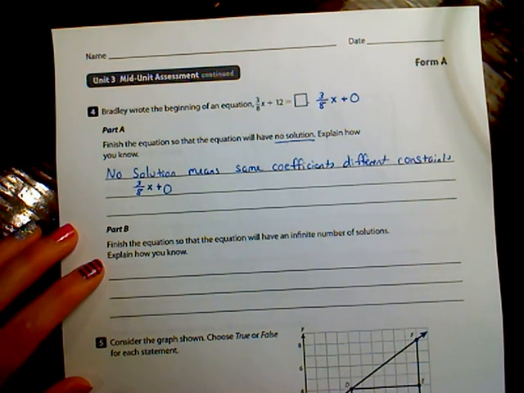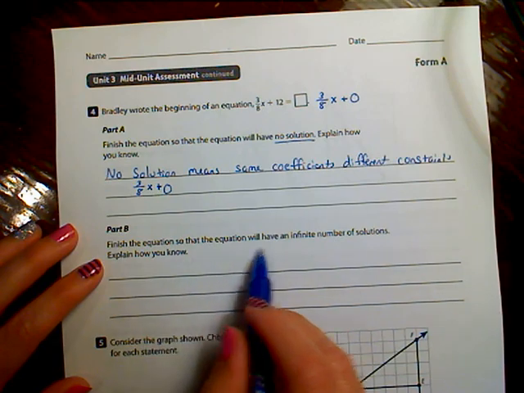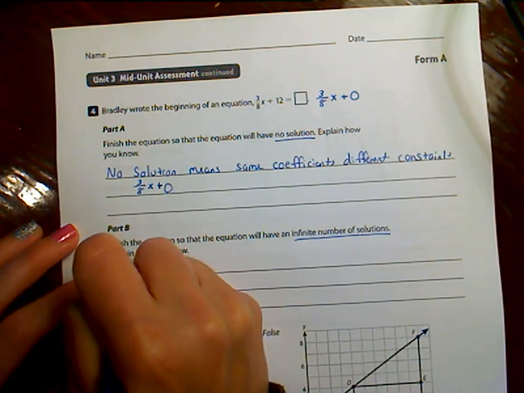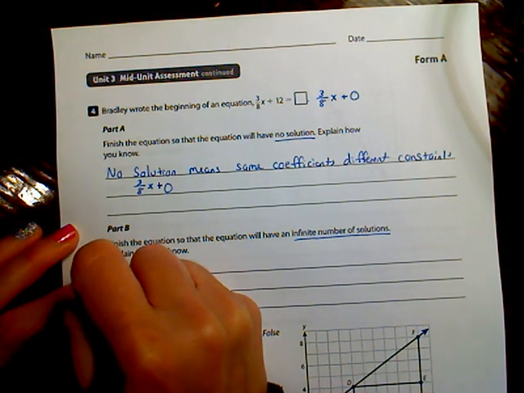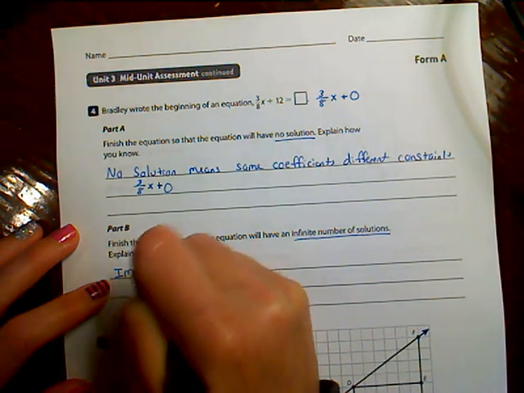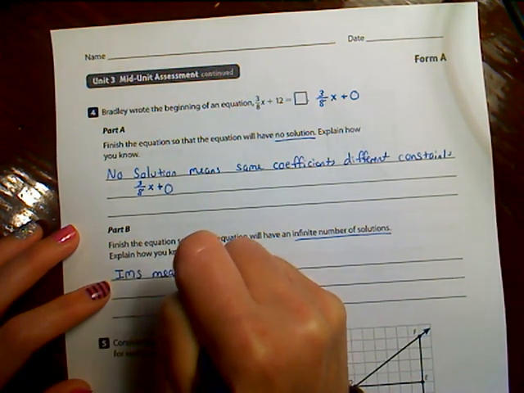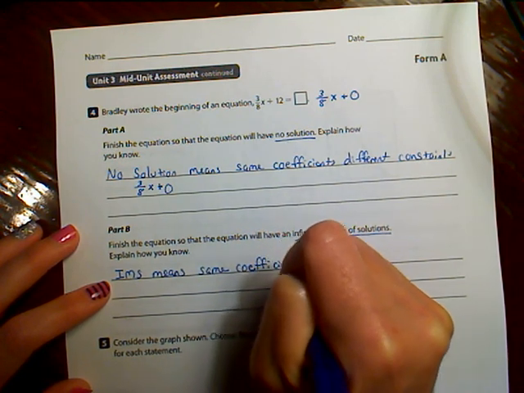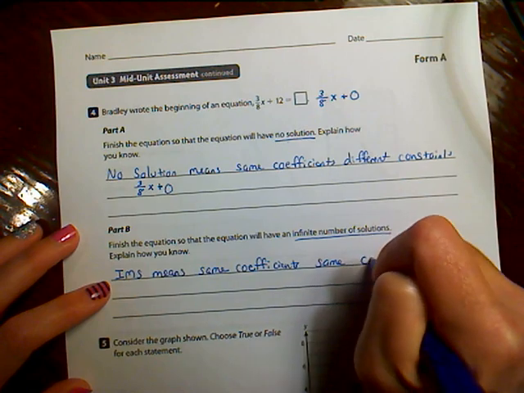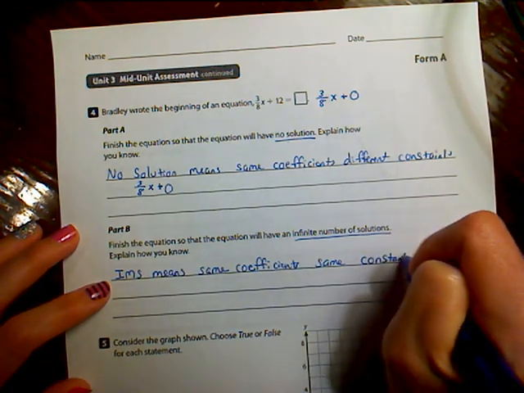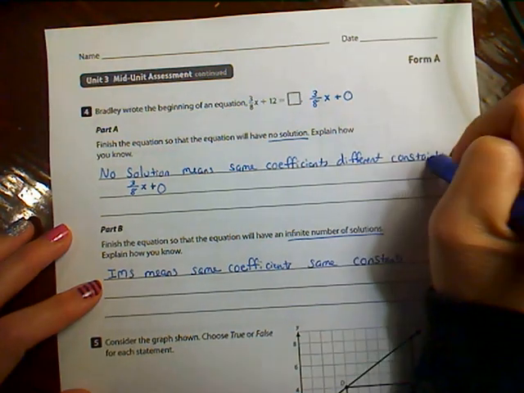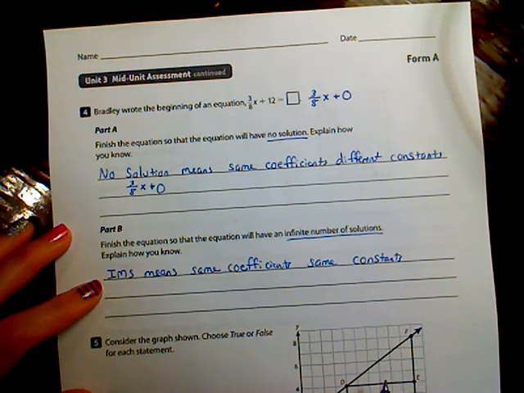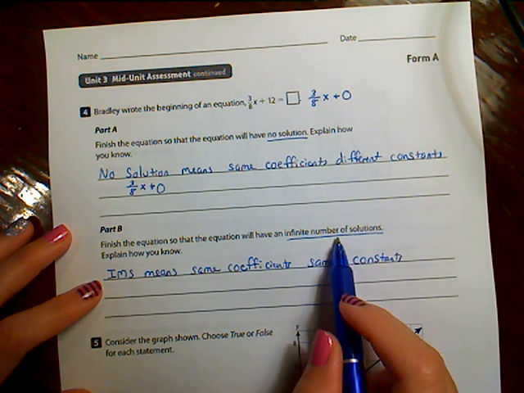Okay? Part B, it says finish the equation so that it will have infinitely many solutions. Okay, so we've already stated that, and I'm going to say that infinitely many solutions means same coefficient, same constants. I think I spelled constants wrong up here. Same everything for infinitely many solutions.